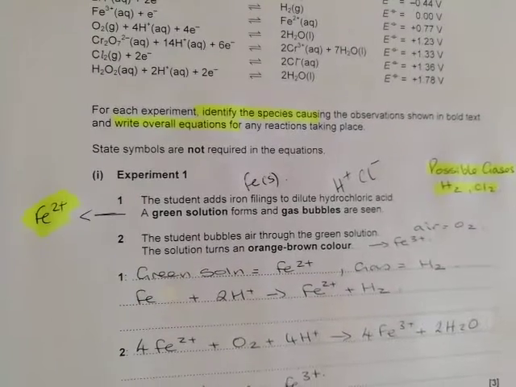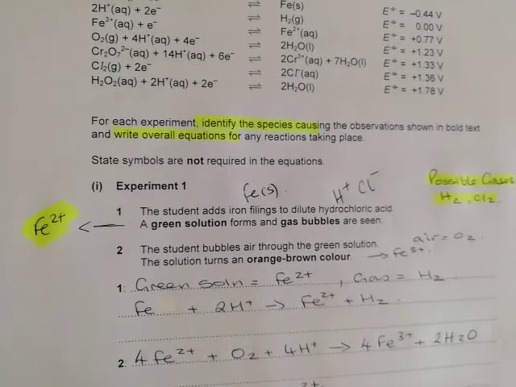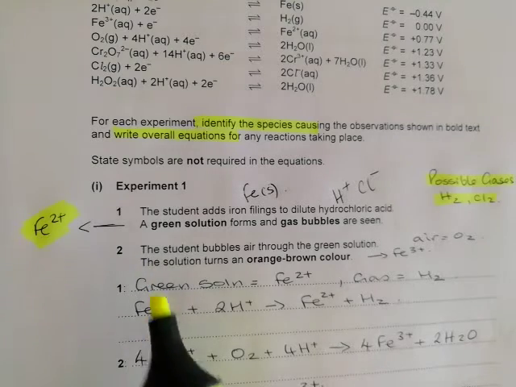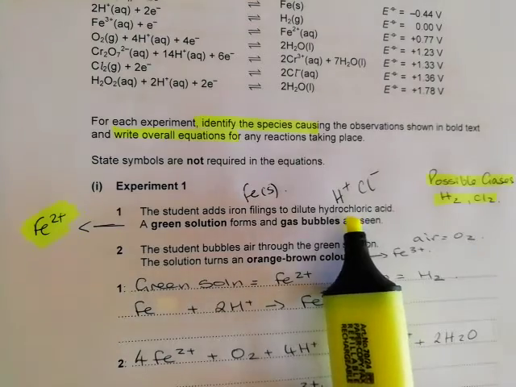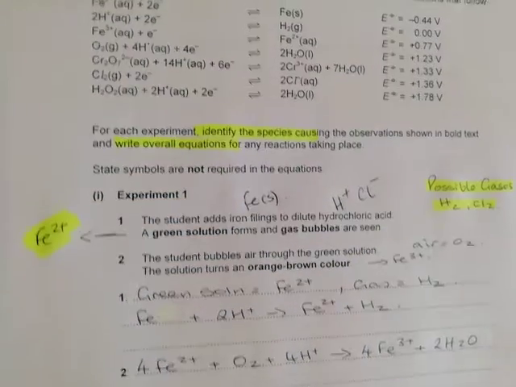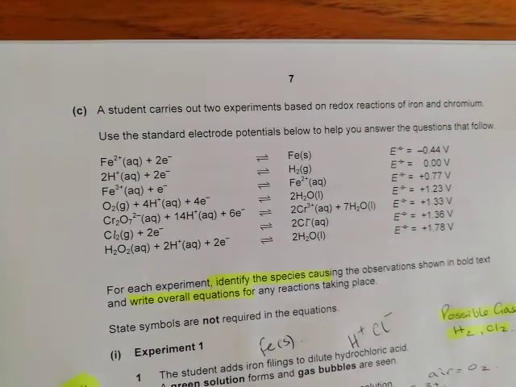So taking this through then, we've got iron beginning with it. We've either got H+ or Cl- reacting with it. So let's go back up to these. We're looking for iron anywhere in any of these.